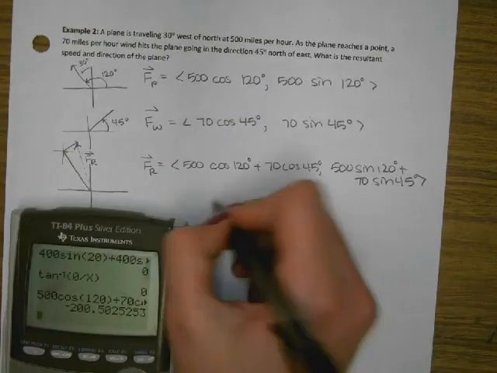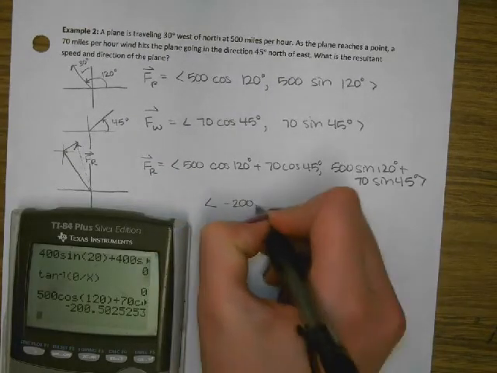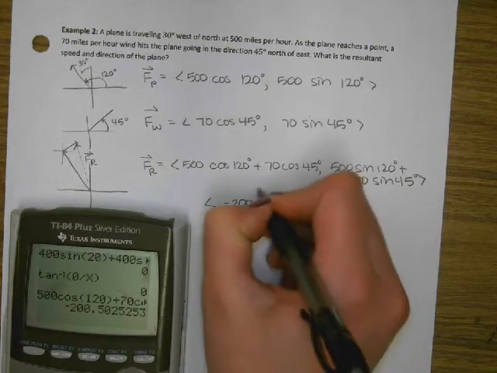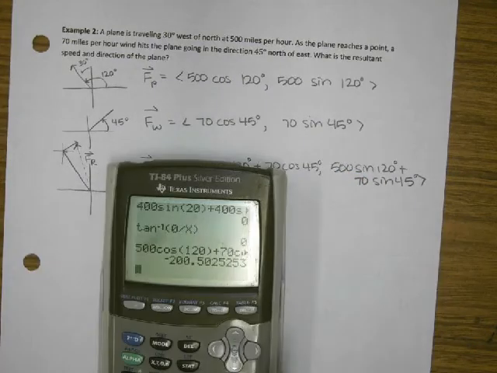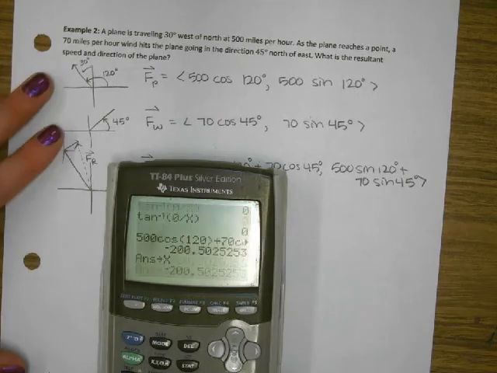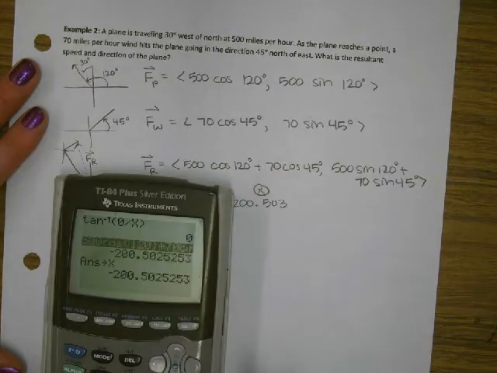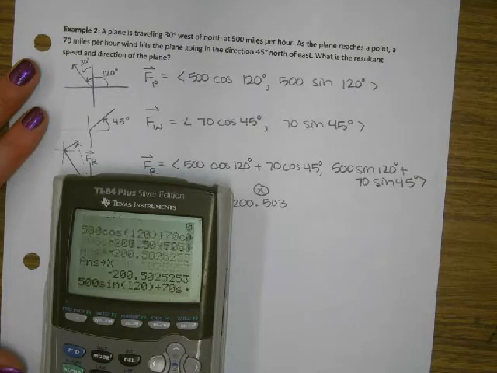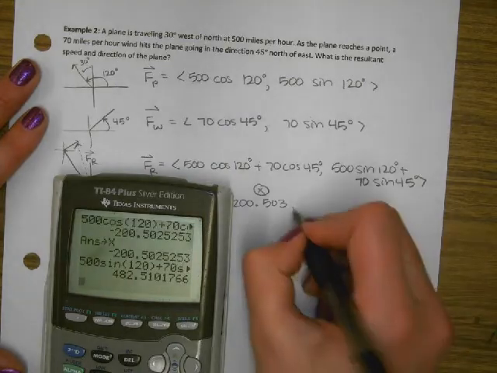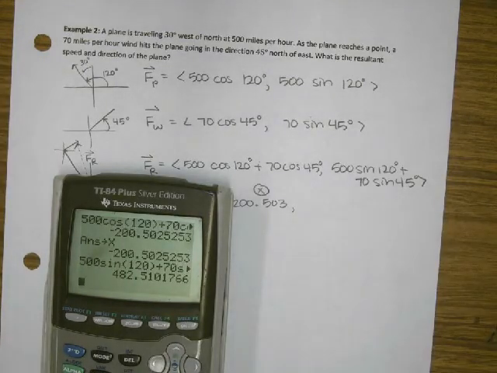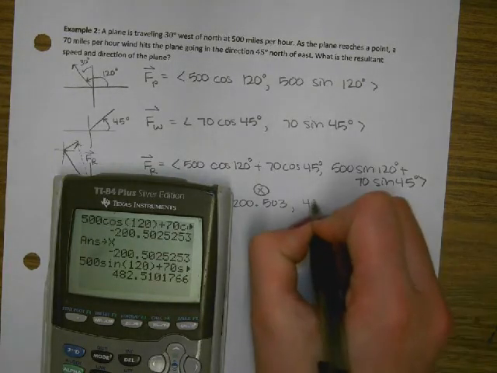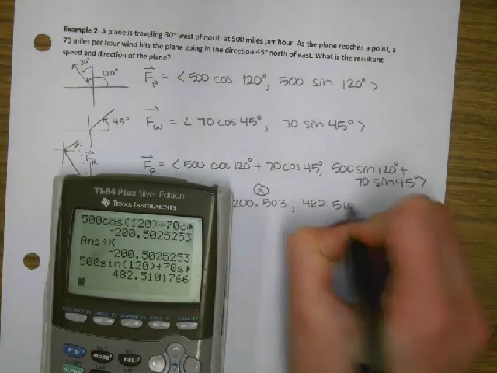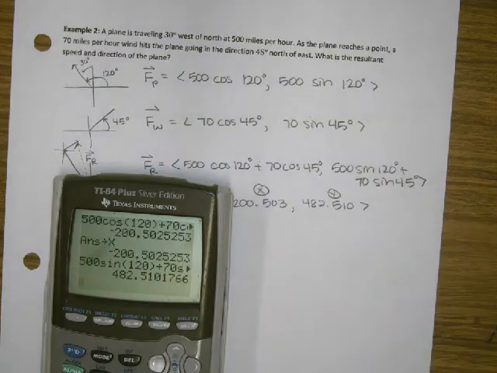So I get that that's negative 200.503. I'm going to go ahead and store that as x. And then I can go back and take this exact same thing and plug sine in. I get 482.510. I'm going to store that as y.